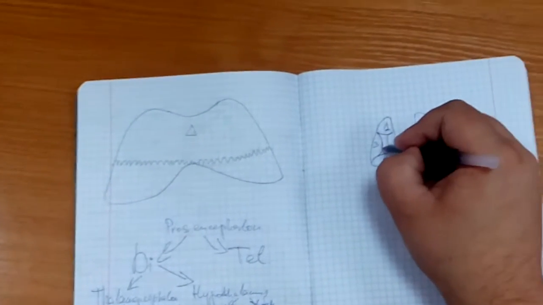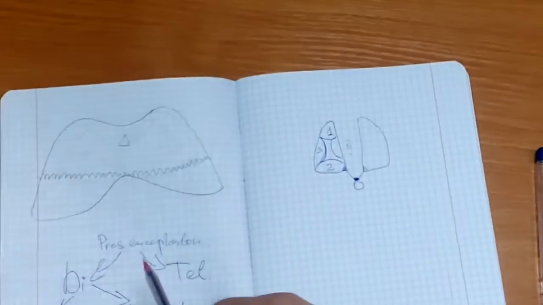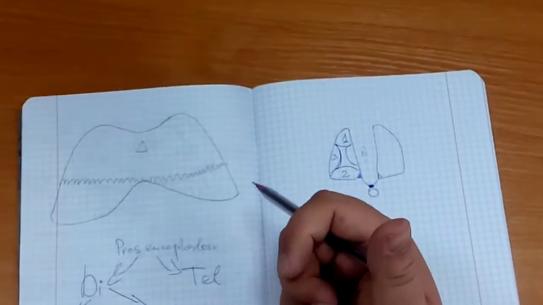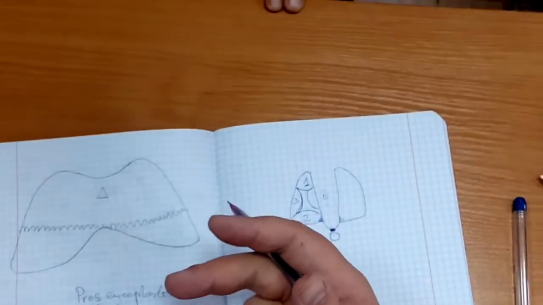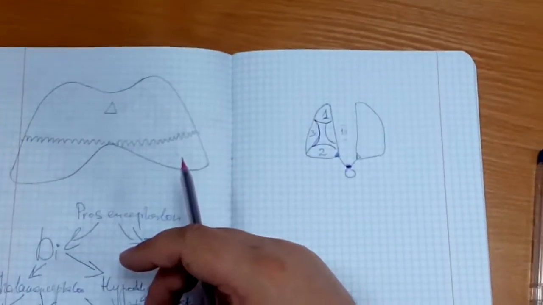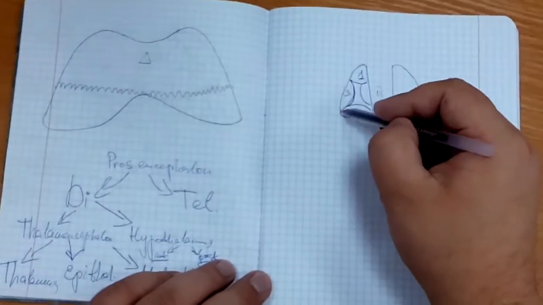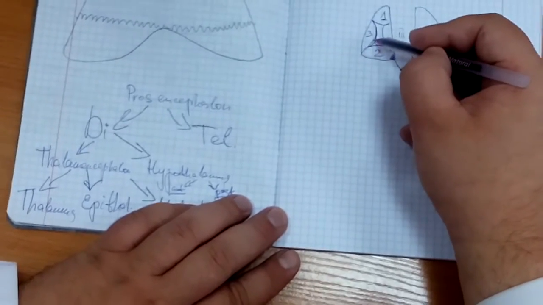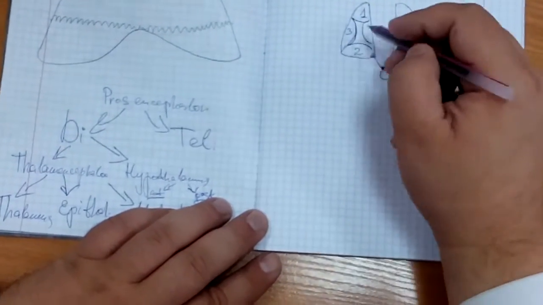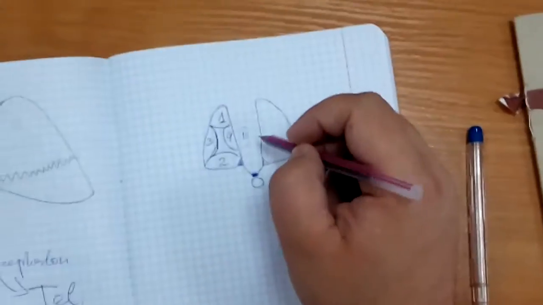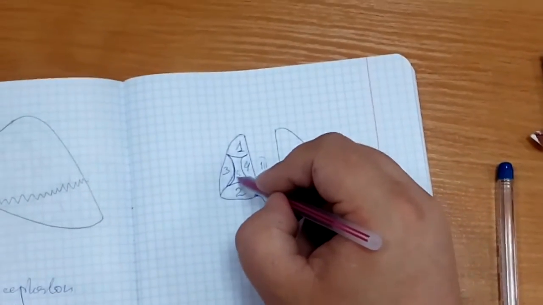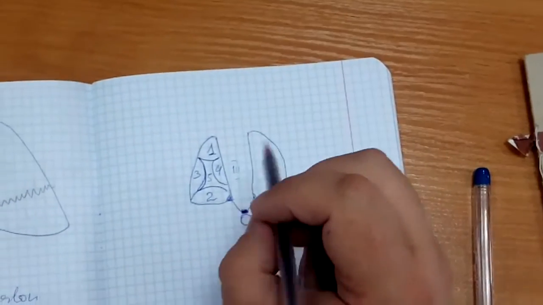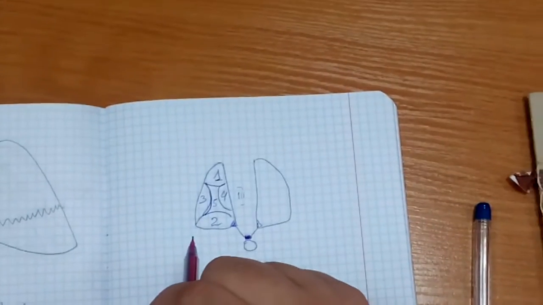Lateral nuclei, that is subcortical center of general sensitivity, temperature, pain, proprioceptive sensitivity, and tactile. All of these types of sensitivity in lateral nuclei. Medial nuclei, extrapyramidal system, and central nuclei, reticular formation, formatio reticularis.